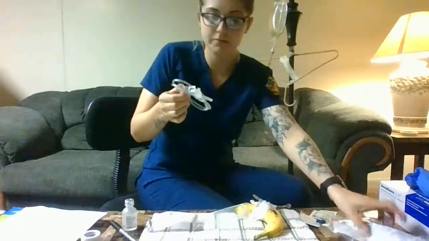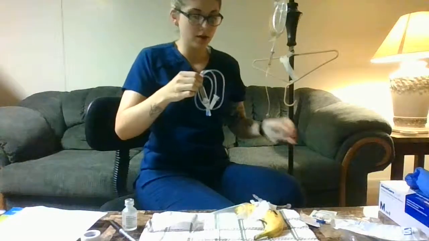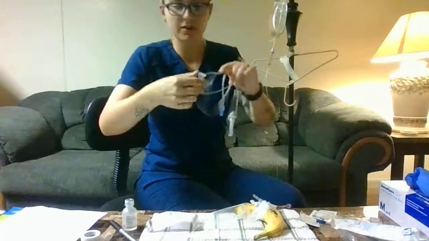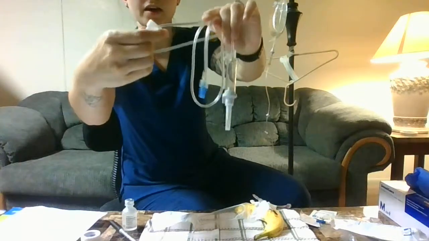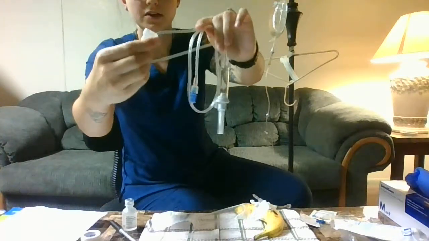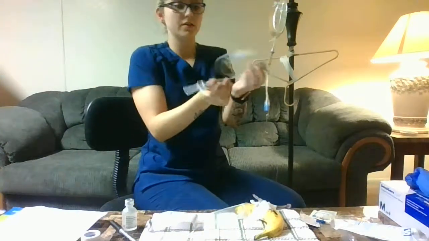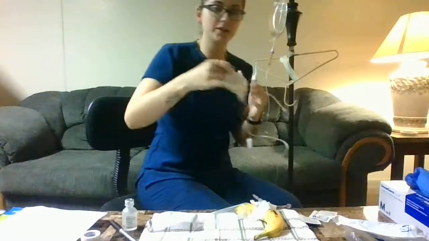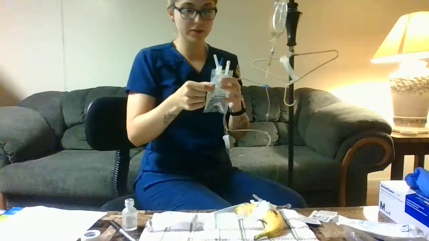Pull out our tubing. We're going to want to clamp it right away. So bring it all the way to the end. So you're going to close that secondary tubing. Then we're going to put it into our little bag of the 0.9 NS 50 milliliters.